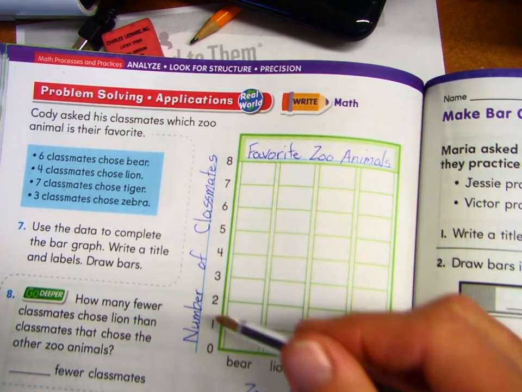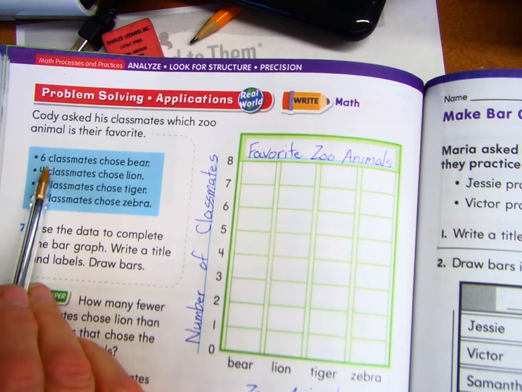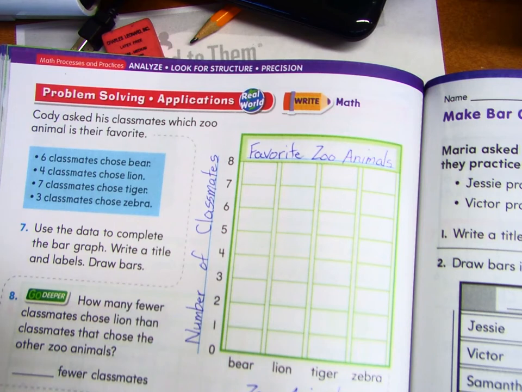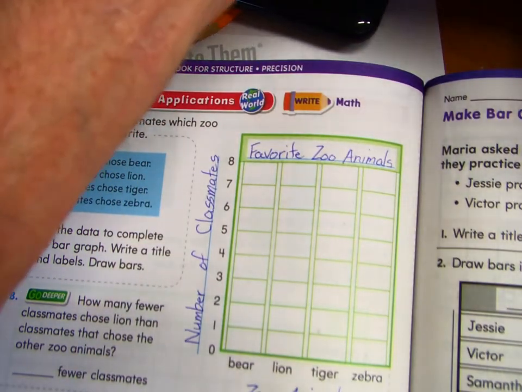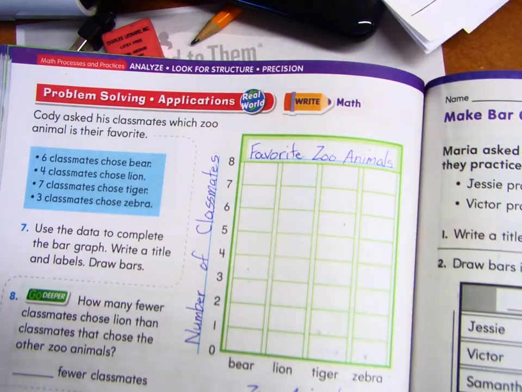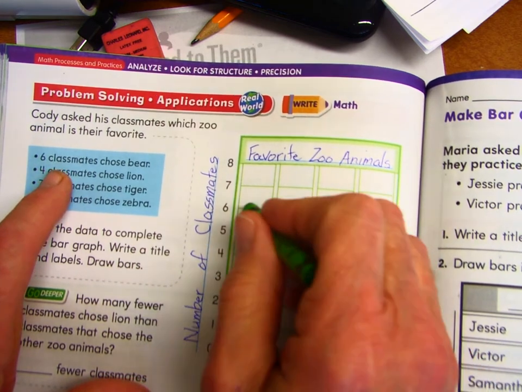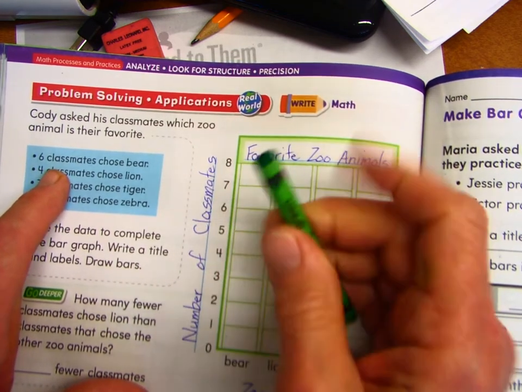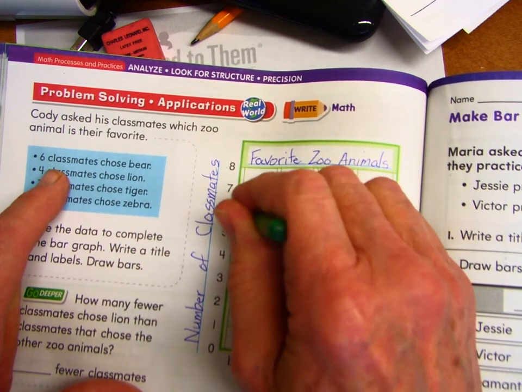What else do we have to do? We have to put the data, right? 6 classmates chose bear. Now, you can do all the same color, or you can do a different color for each bar, each animal. That's what I'm going to do. It'll make it look real colorful. So I'm going to start off doing the bear. 6 classmates chose bear. I'm going to start with green. You can pick any color you want. I'm using green, but you use whatever color you want. So I'm going to color 6 of them.